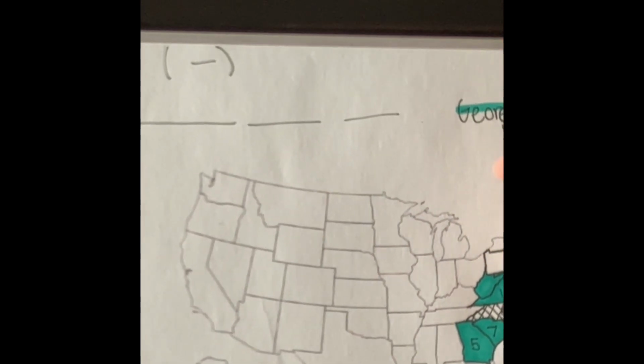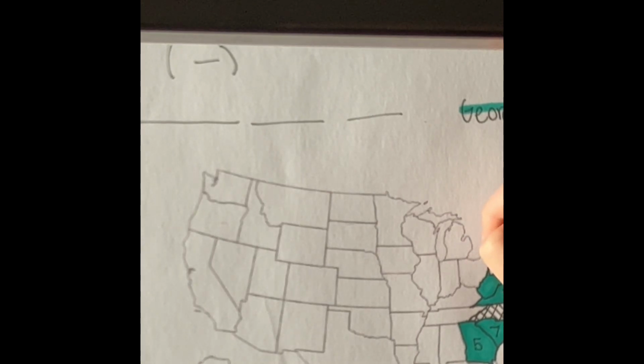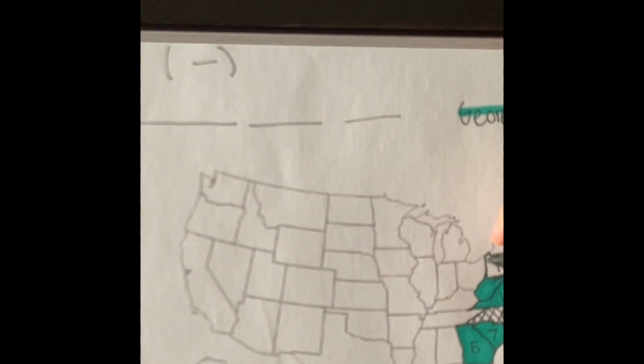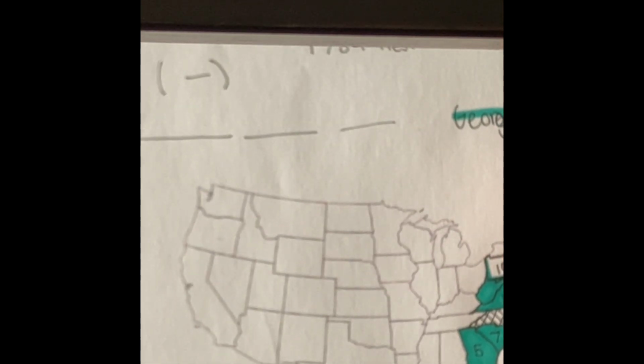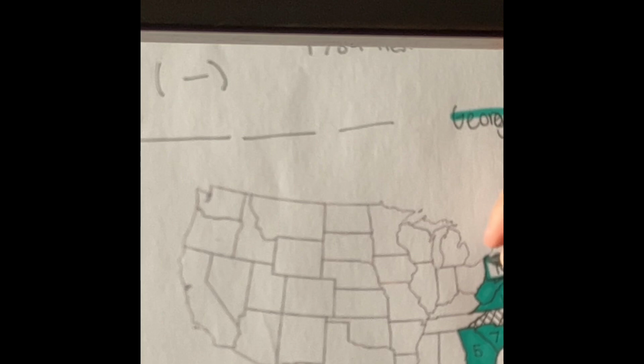So that's just my little theory. I just wanted to share it. Don't at all take that as the truth, because I don't know. That is just what I think. And honestly, if you know, leave it down in the comments, because I'm honestly curious now.